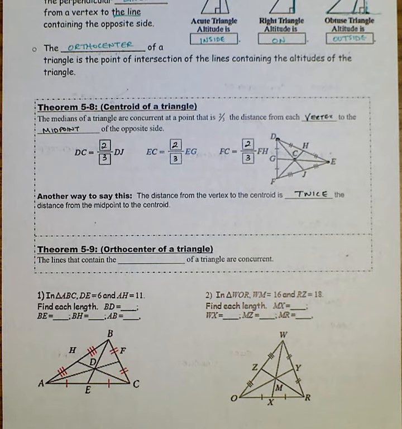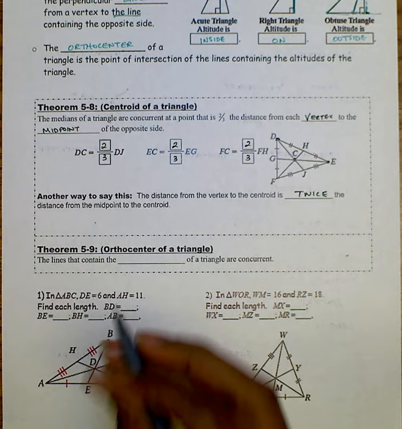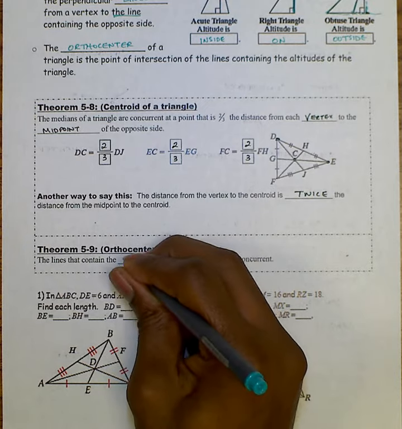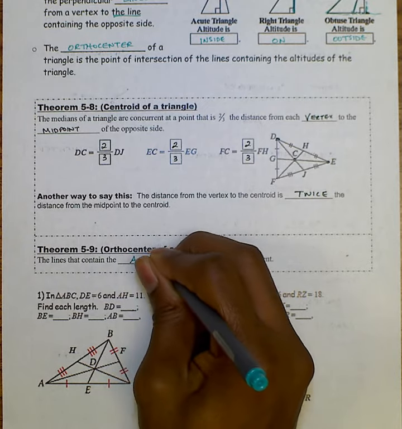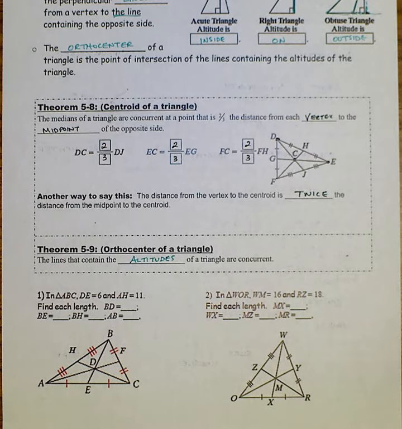Okay, and for the orthocenter, there's nothing really special about the measurements, but we can say that the lines that contain the altitudes of a triangle are concurrent. There's no measurements or anything to it that's been found to have a relationship, but they do meet at one point, called the orthocenter.